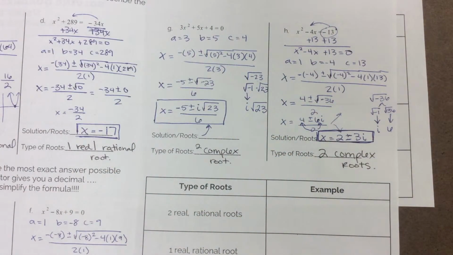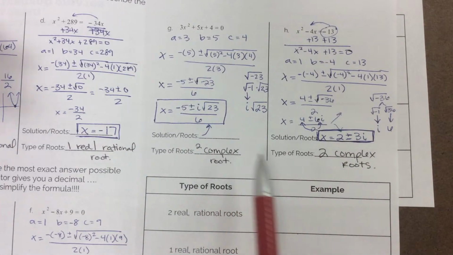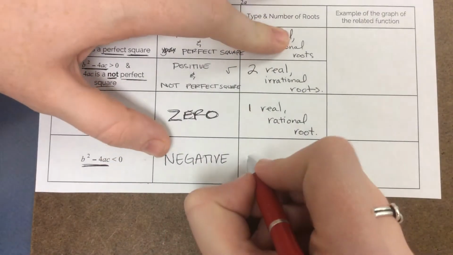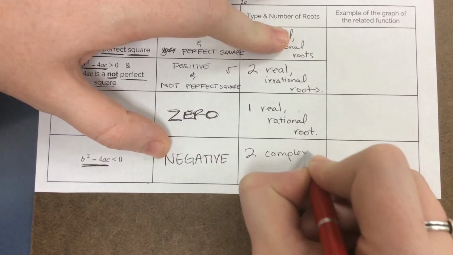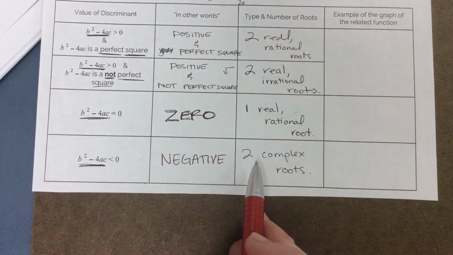So we have two roots. One's adding, one's subtracting still. But they're complex. That's what happens when you have a negative discriminant. You'll have two complex roots. Now we don't say real because a complex number has an imaginary part. That's not a real number.